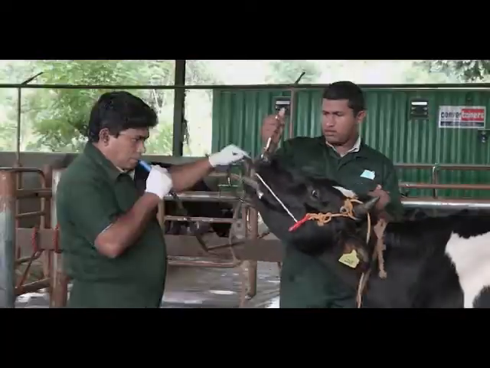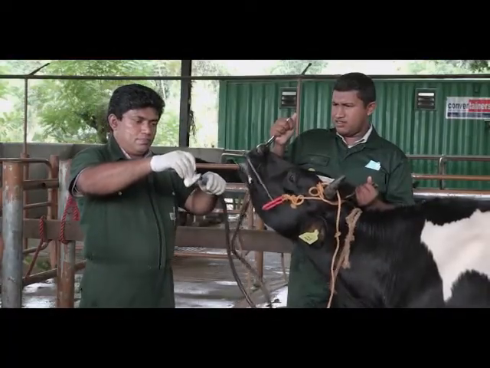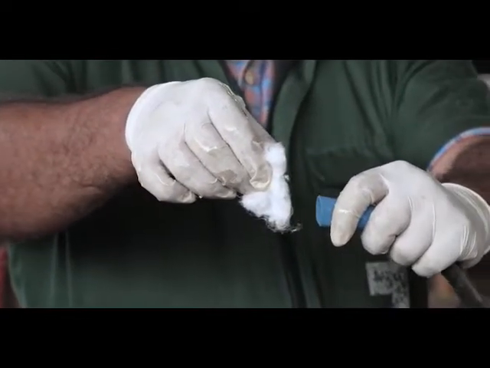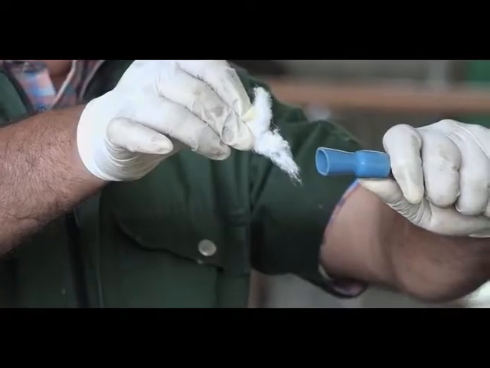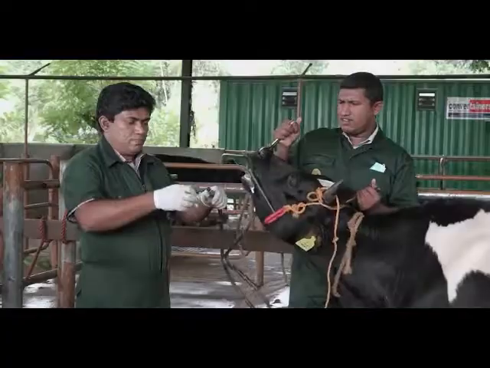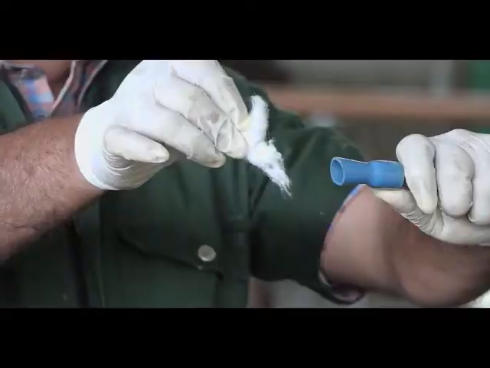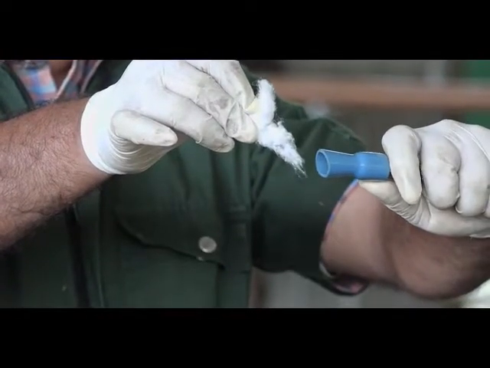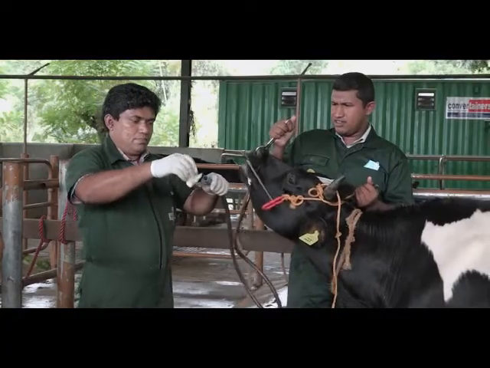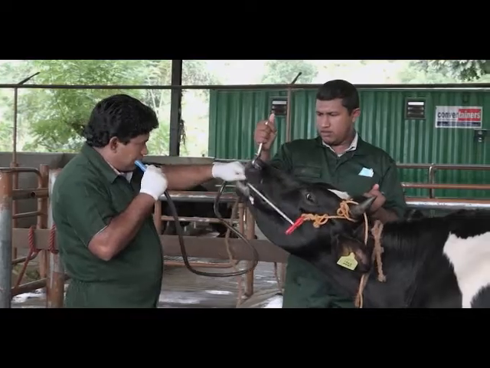After inserting the tube partially into the esophagus, hold some cotton wool in front of the outside opening of the tube to see whether any air is coming in and out of the tube. This is an important step to check whether the tube has accidentally gone into the trachea. If the tube has gone into the trachea, you will see movement of the cotton wool corresponding to breathing of the animal. If you don't see any movement of air in and out of the tube, you can further insert the tube towards the rumen.